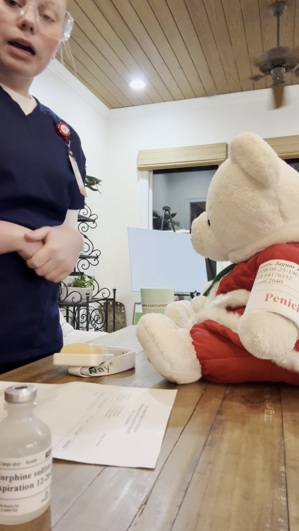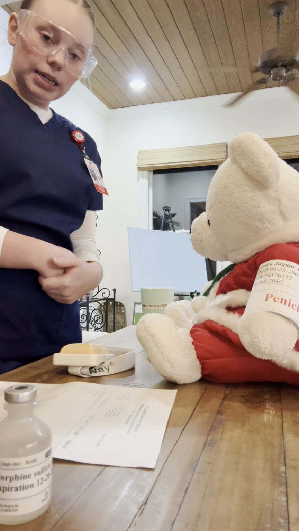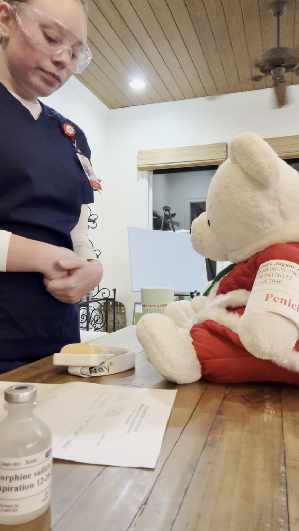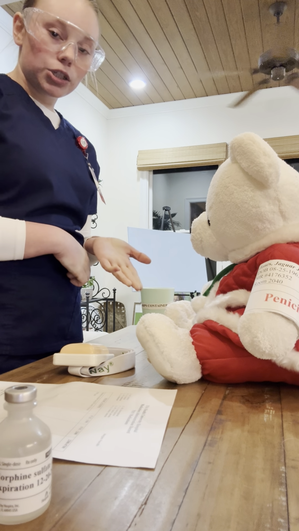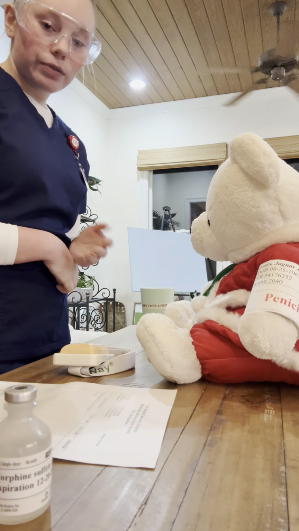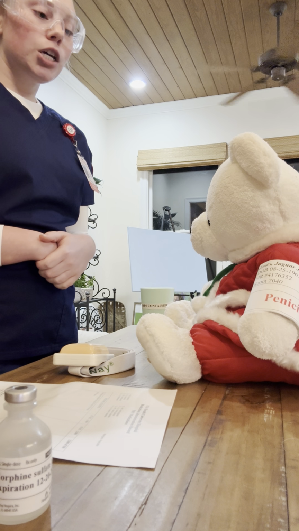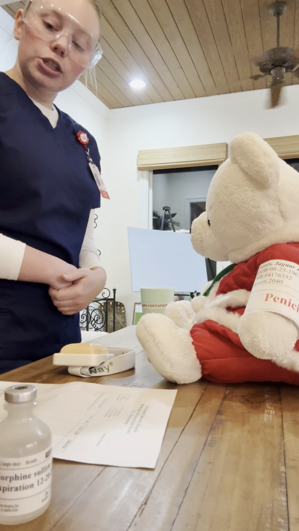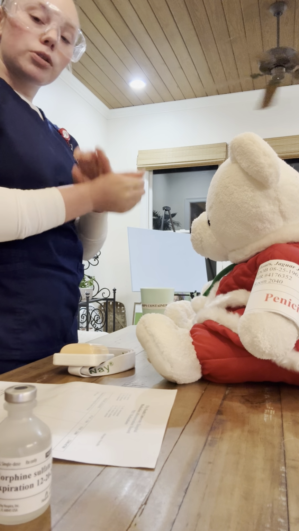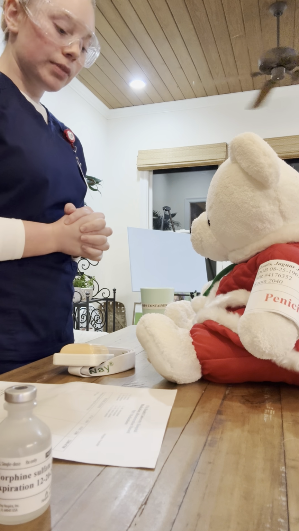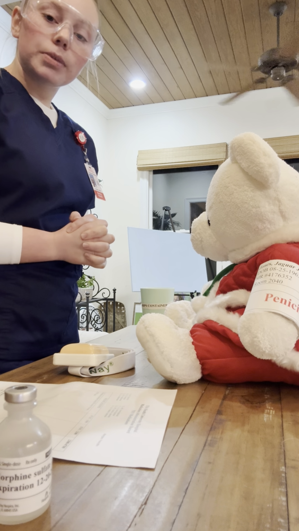All right, and then I would go to the nurse's station and I would document the procedure, the injection that I gave, morphine sulfate, and I would document the patient's response to the medication. And I'm also going to perform hand hygiene one more time. And this completes my medication administration checkoff.